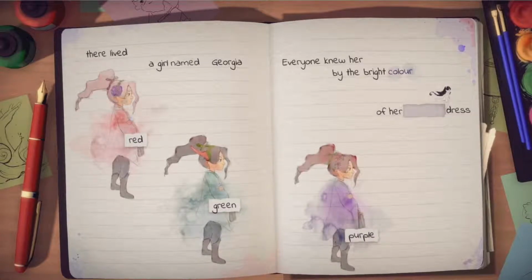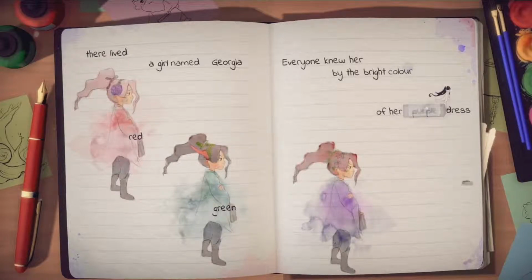And red, green, or purple? You say green or purple? Purple. Bleed purple. I mean, it is Twitch, it's got to be purple.